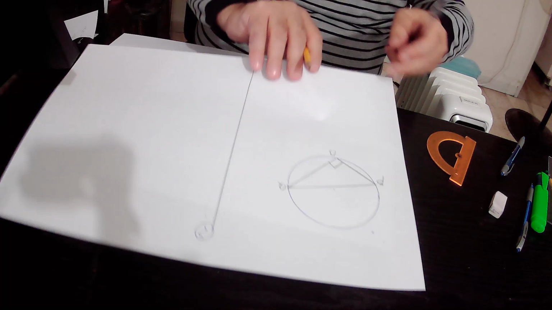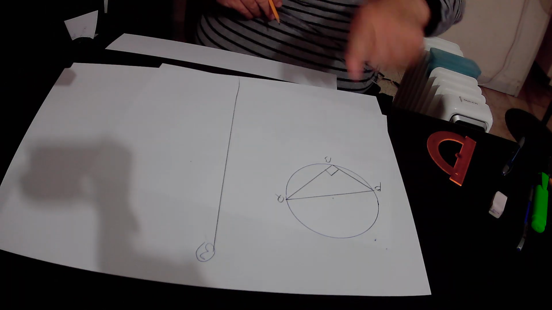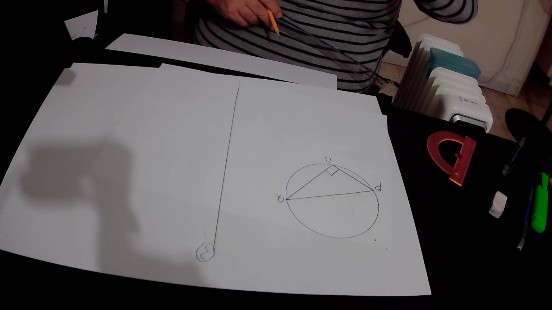So actually, this is the right triangle PBQ that I blocked by this circle.